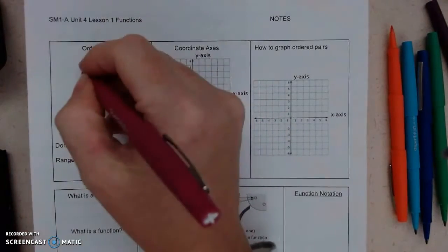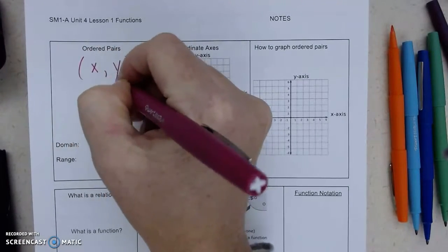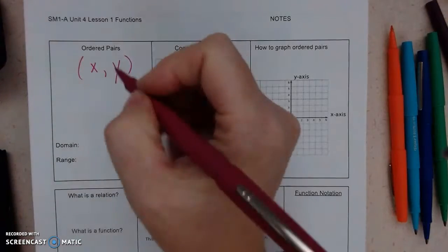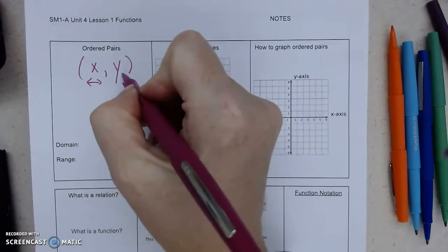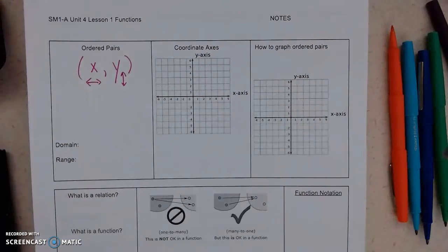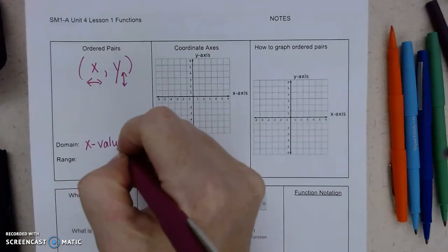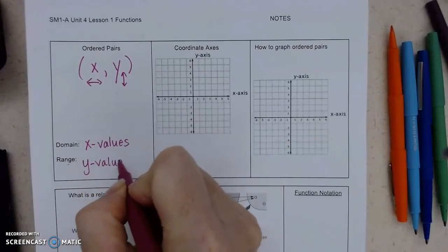All right, so ordered pairs. You're going to see a parenthesis, you're going to see a number first, and a number second with a comma. That is what an ordered pair looks like. So X, remember, moves in the left and right direction. Y moves in the up and down direction. So domain, those are X values. Range, those are Y values.